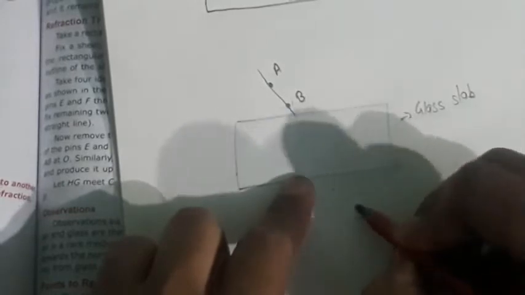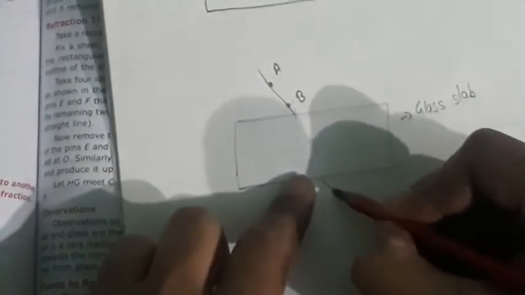We see from here, and from here we see the two pins placed like this and this. This light is coming. So what happened?